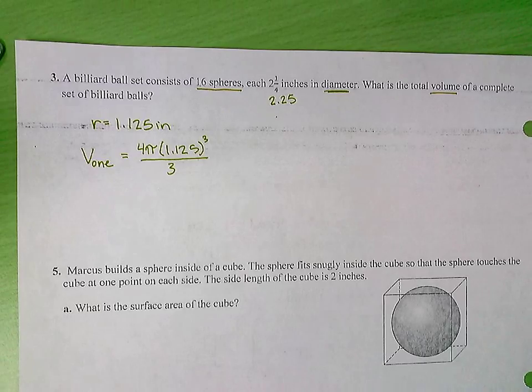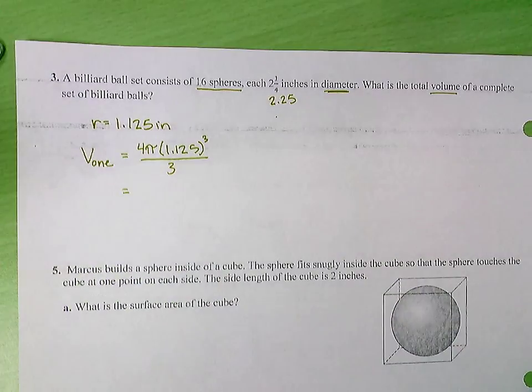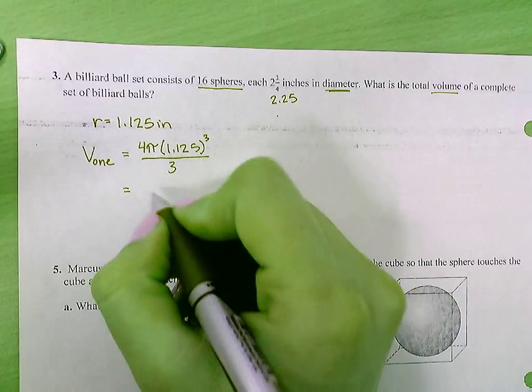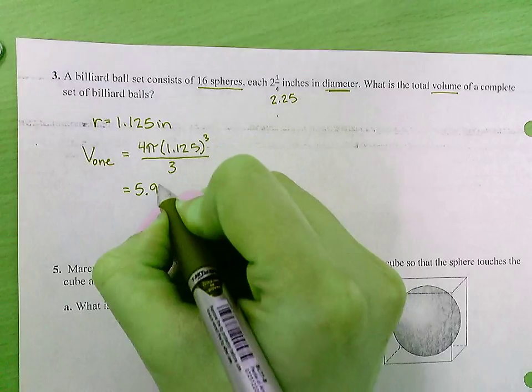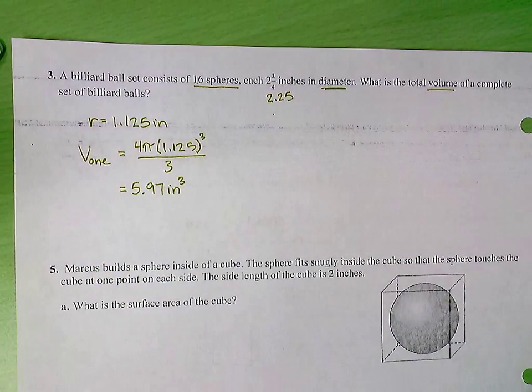Okay, so this formula here will find us the volume of one of those balls in that set. Okay, so you should get the volume of one ball to be 5.97 inches cubed. Okay, so that's the volume of one ball.